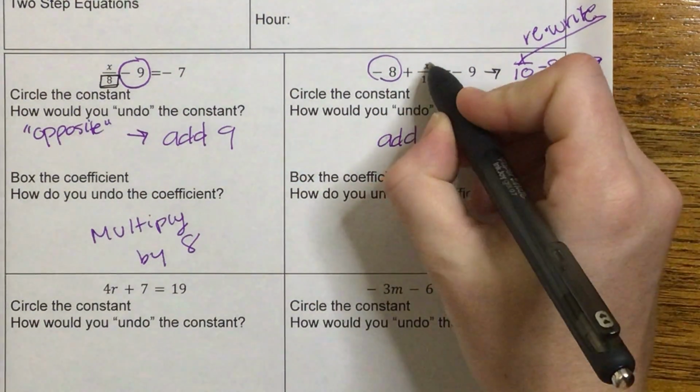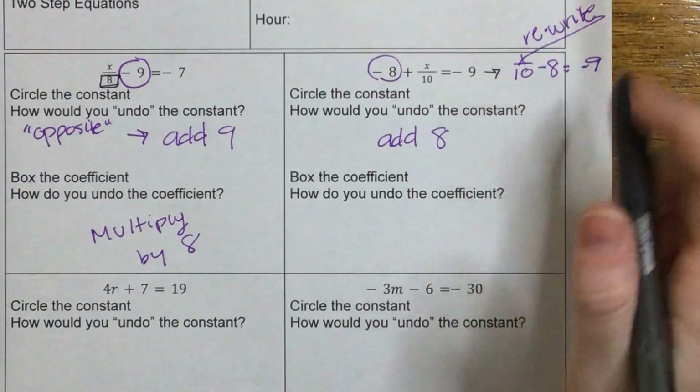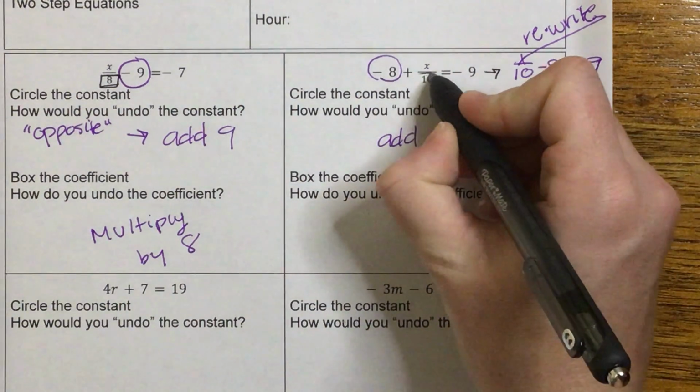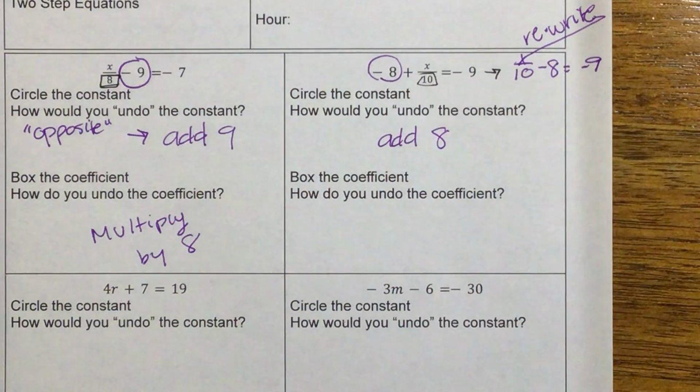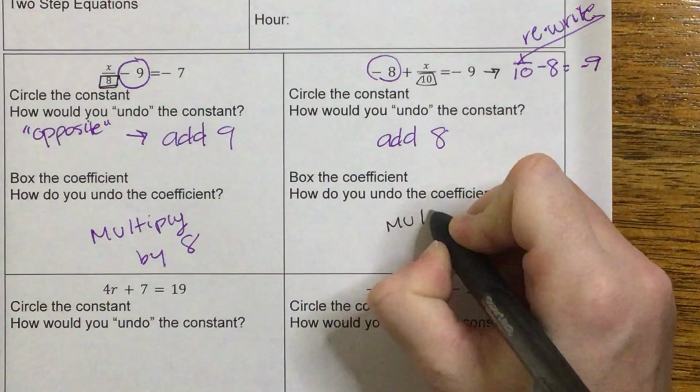And then our coefficient is what's happening directly to the variable. So this minus 8 on either one really is kind of separated. So this is divide by 10. To undo dividing by 10, I would multiply by 10.